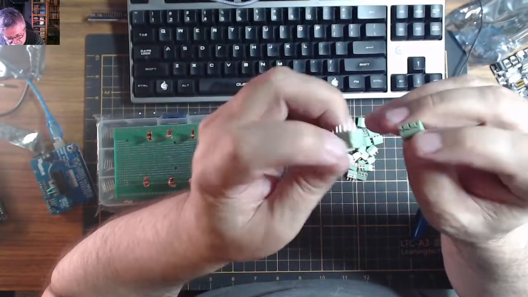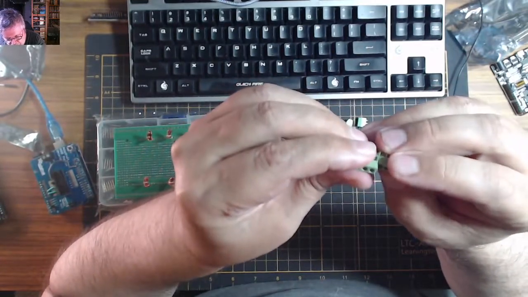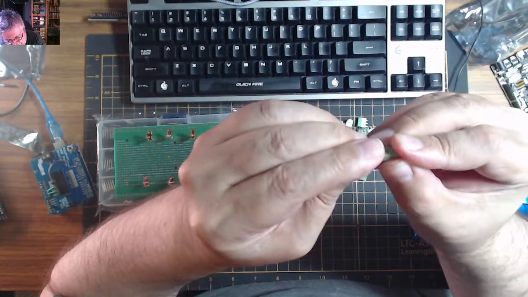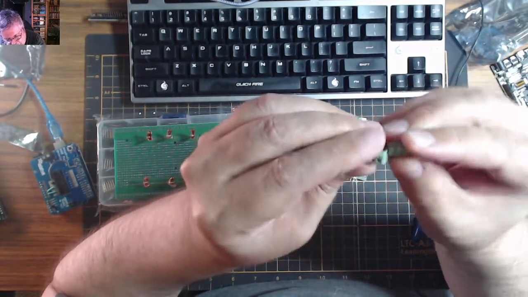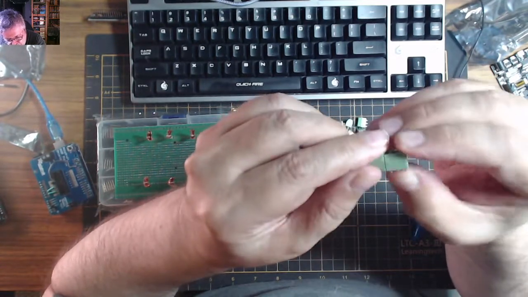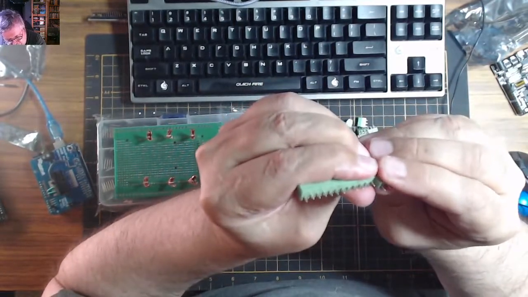Come on. Maybe they'll do it from the other side here. Whoops, not quite. We got one.